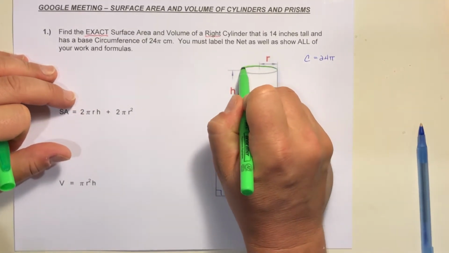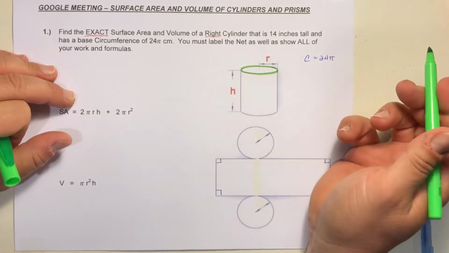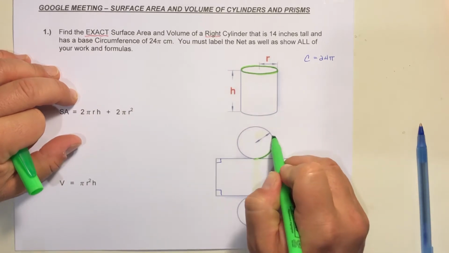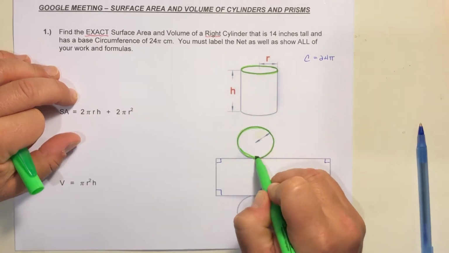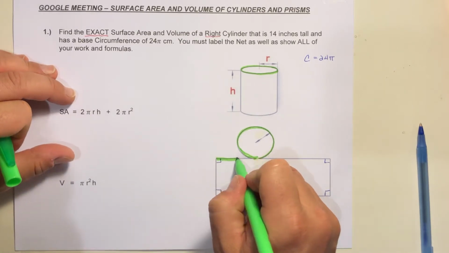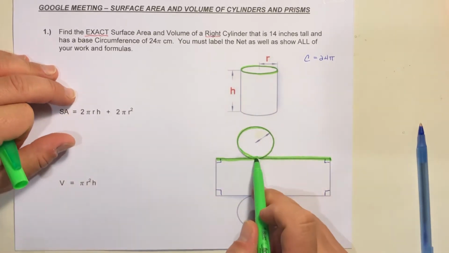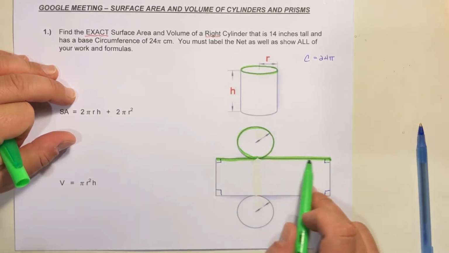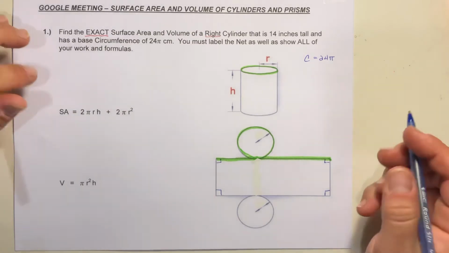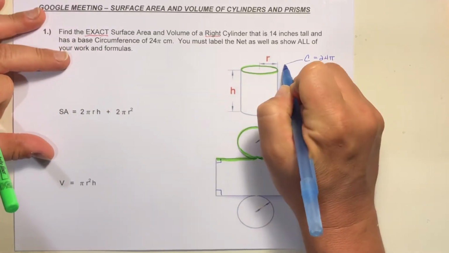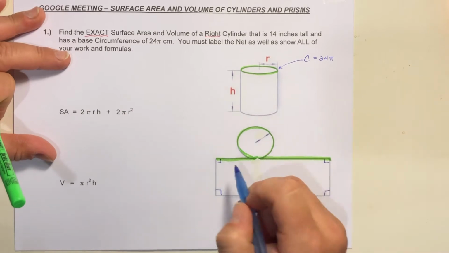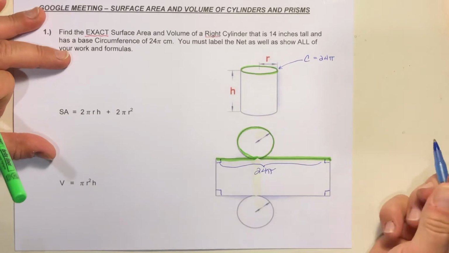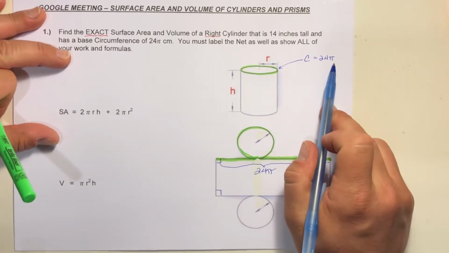I want you to understand that they're giving us that the circumference of a base is 24 pi. Now let's remember, that circumference is also wrapped around the circular base. So the circumference of the base is also the length of this rectangle, right? So I'm going to label a couple things. First of all, the circumference is 24 pi, which makes this length also 24 pi.